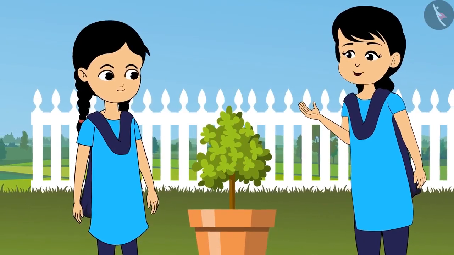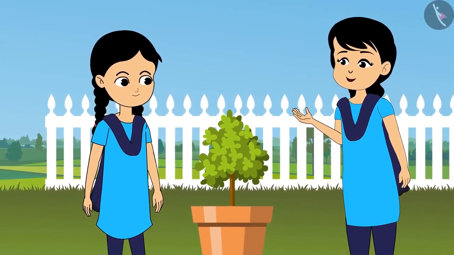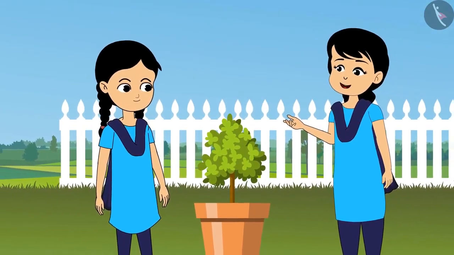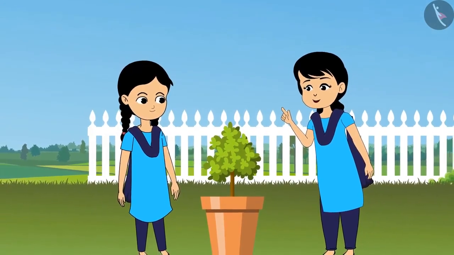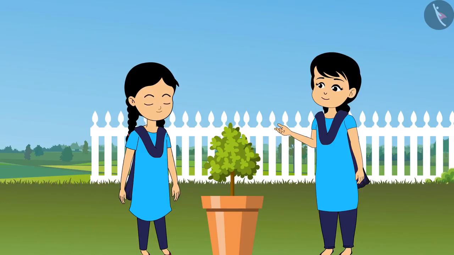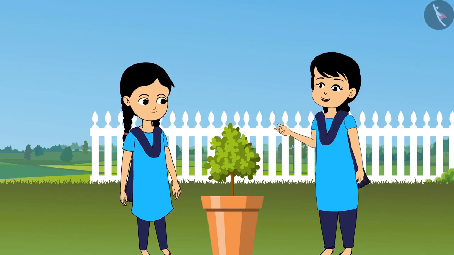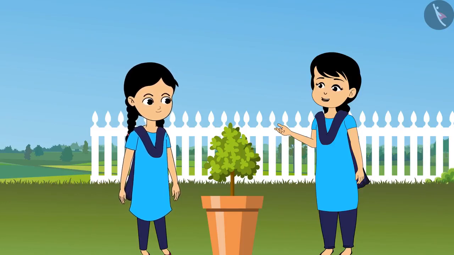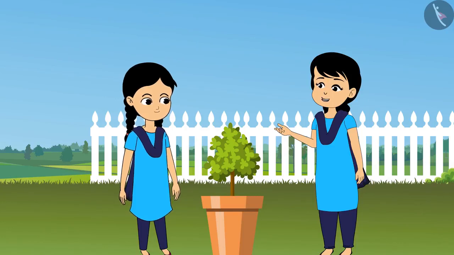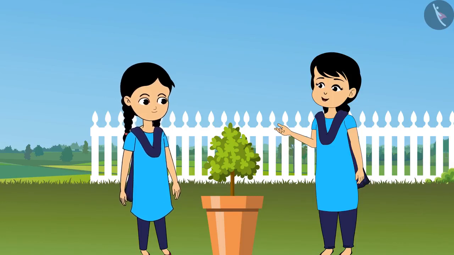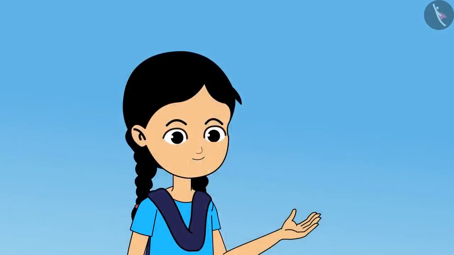It is true that plants make their food with the help of sunlight, carbon dioxide, water, and lots of minerals. Do you know, when we went to the library at the school, I had read a very interesting book, World of Plants. It was written in that book that there are some plants which cannot cook their own food.